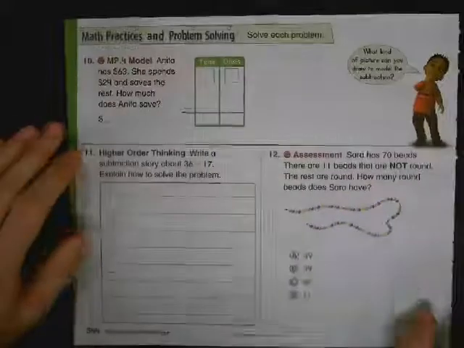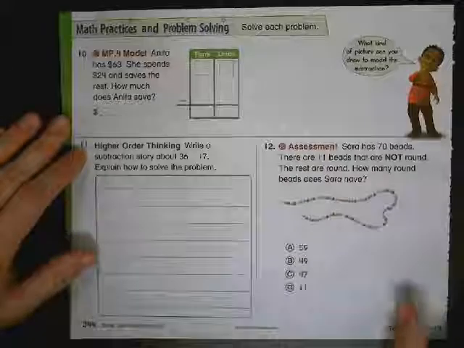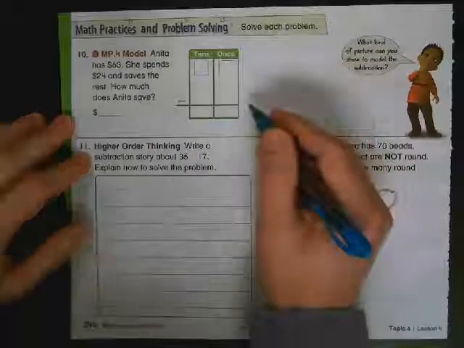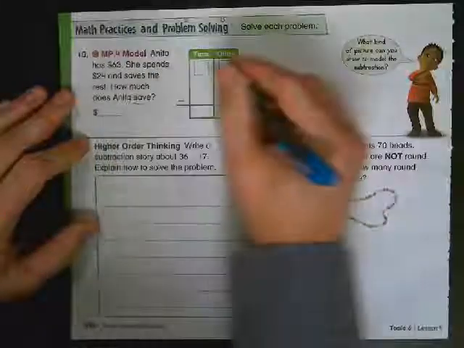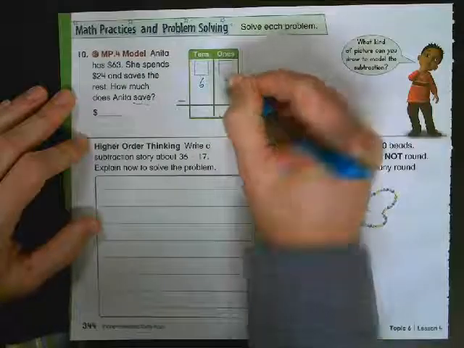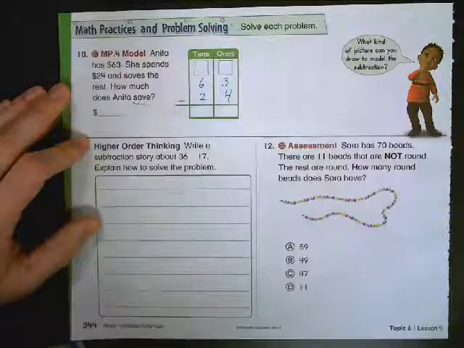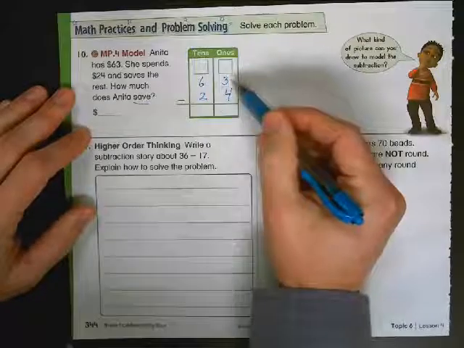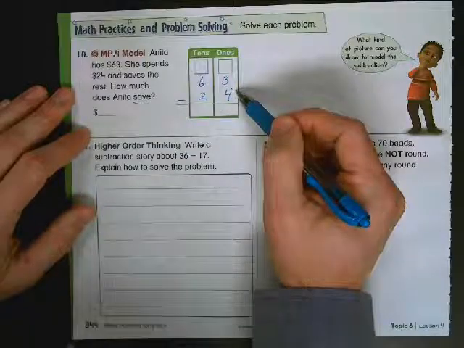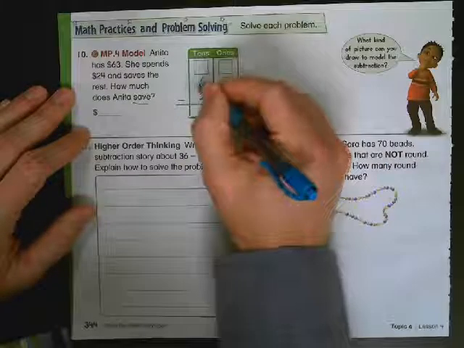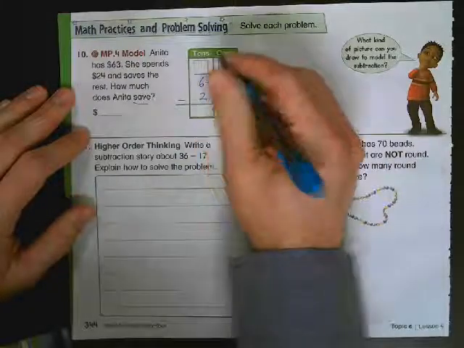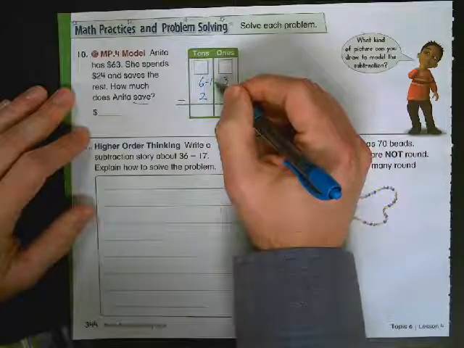On the back, wow, it's only 3 problems. That's nice, isn't it? It says Anita has $63. She spends 24. How much does she save? Well, 63 minus 24. Regrouping. Why? 3 minus 4, can't do it. Okay. So if I were you, I'd say, okay, I'm going to borrow one. Grab a 10, regroup it, exchange it.